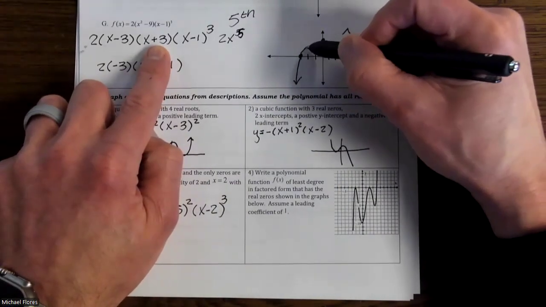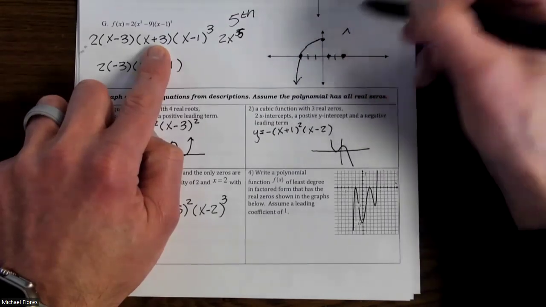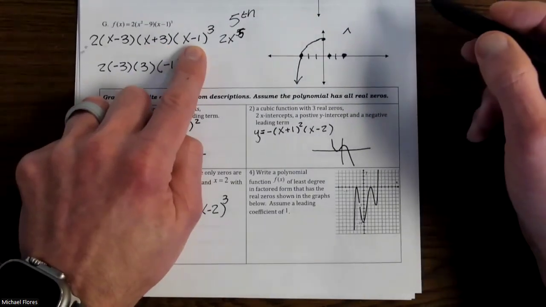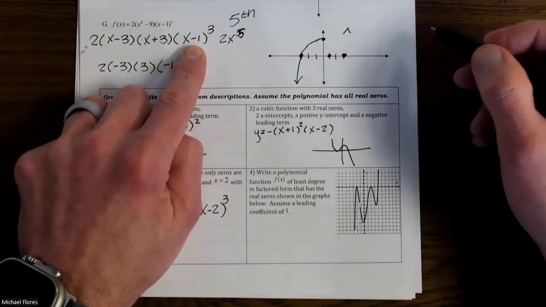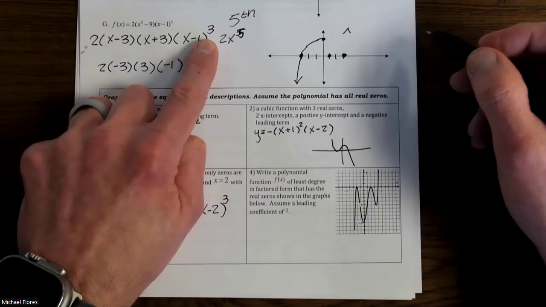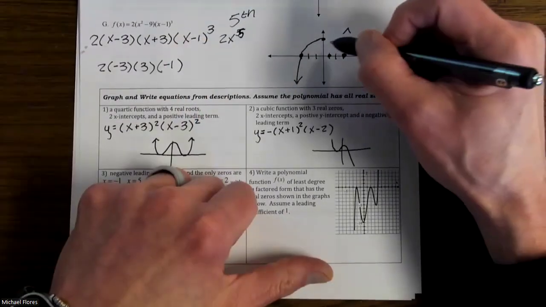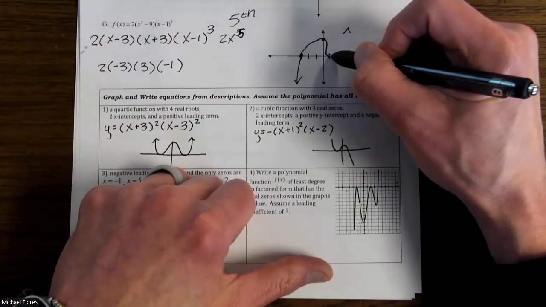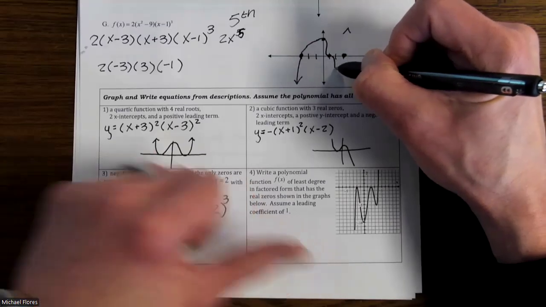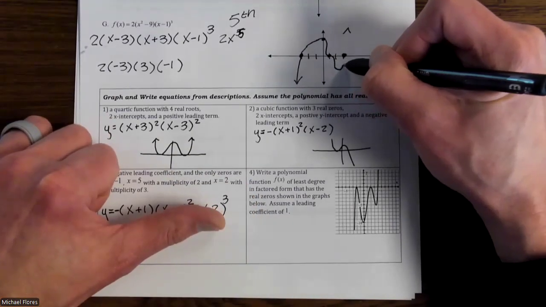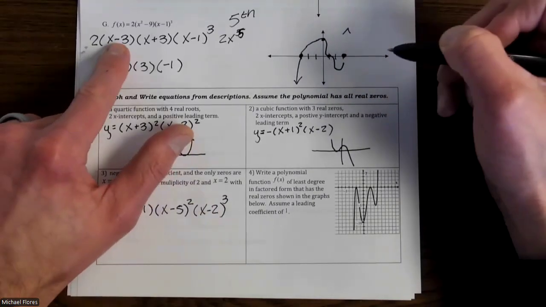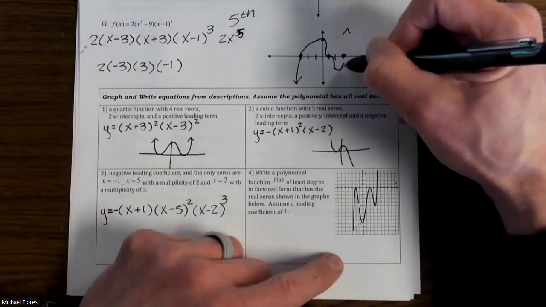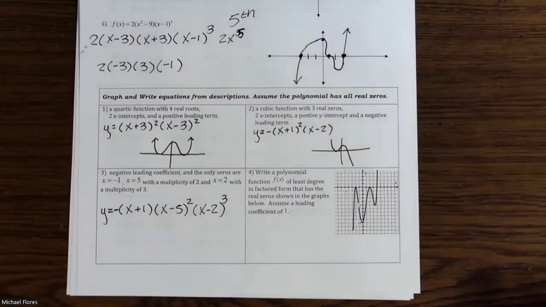We're going to go through that point, through the y-intercept, and now we're going to approach our next x-intercept, which is going to be positive 1. Notice its multiplicity is being cubed. So when we approach 1, we're going to flatten, turn around, and when we go to that point there, positive 3, which by the way is this factor, since its multiplicity is 1, go through it.